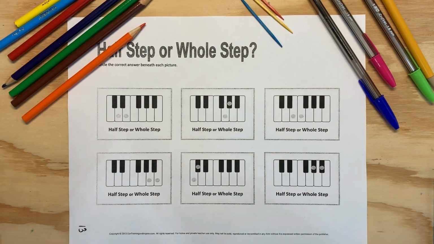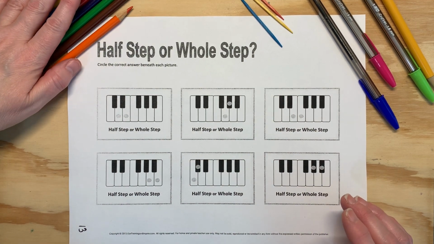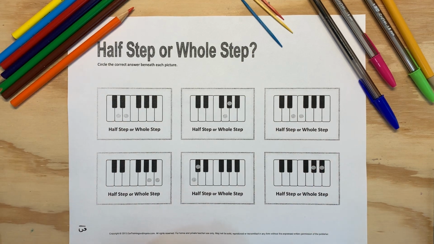Like I said, this is challenging, so listen, pause it, go back, listen a couple of times. This is still challenging even to people who have played music for quite a while and know quite a bit about music. So we're going to talk about half steps and whole steps.